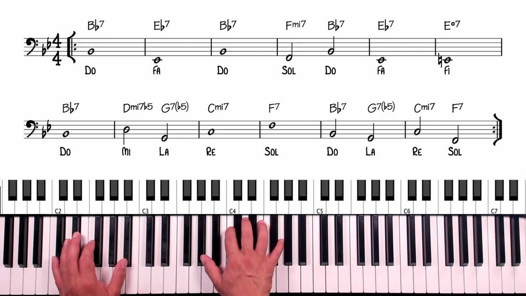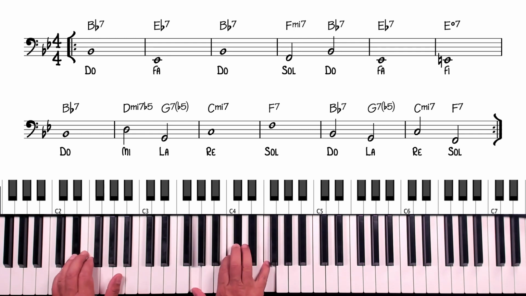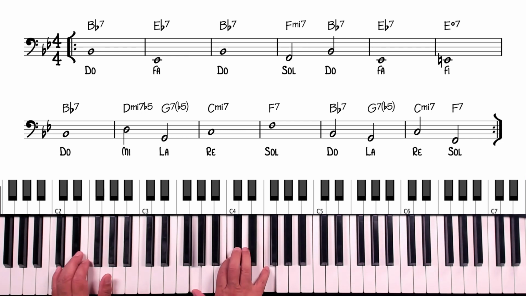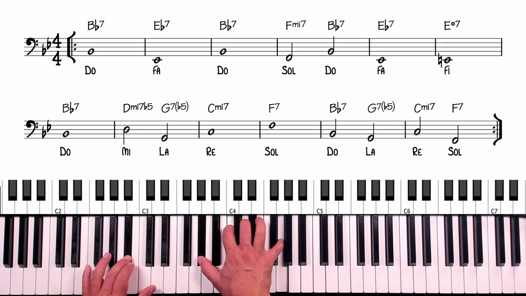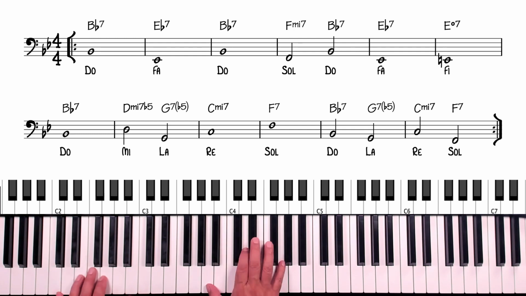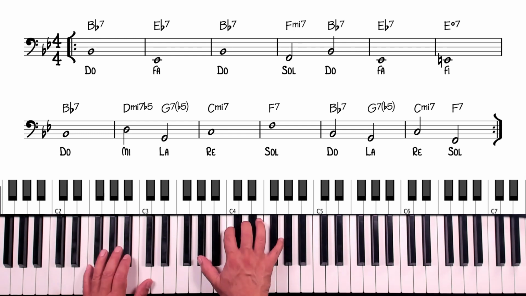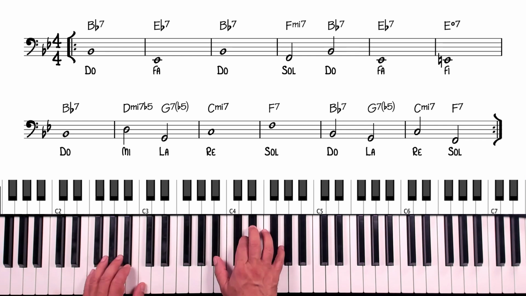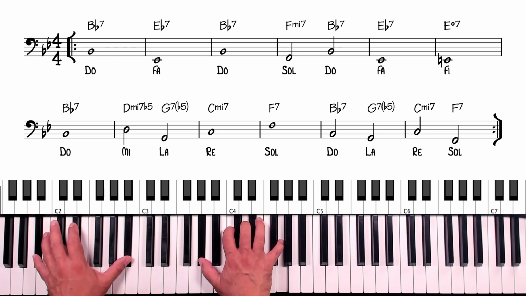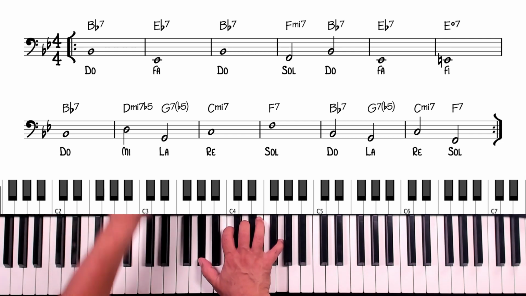1, 2, 3, and do, fa, do, sol, do, fa, fi, do, mi, la, re, sol, do, la, re, sol, do. Okay, good. And now we're gonna take it to another level.